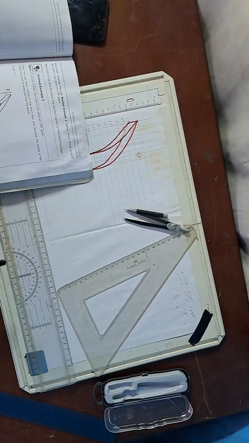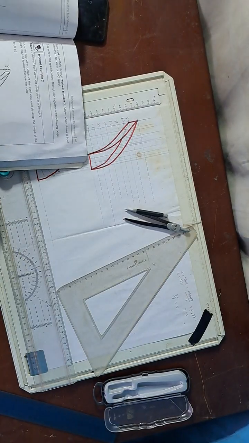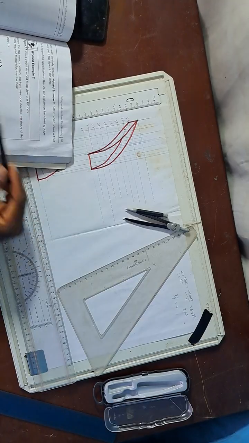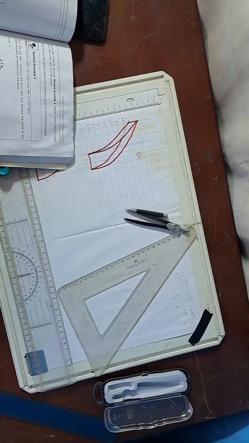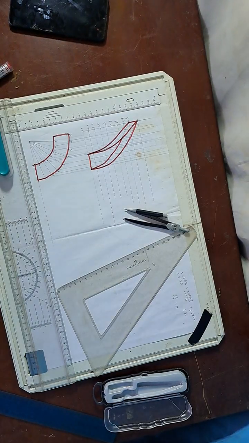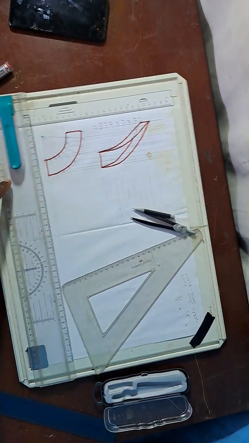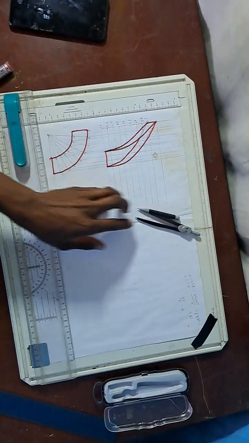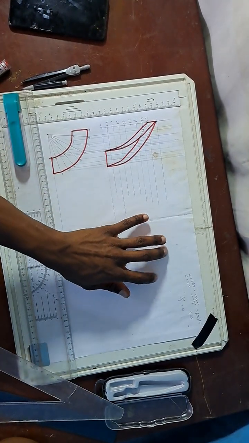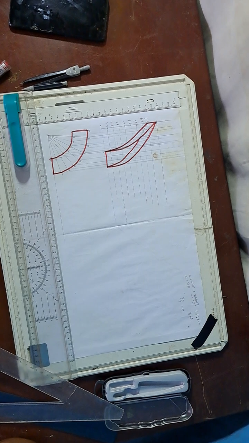So this is the same as our given view here. This is how we draw the given view. Now we need to draw the pattern as they told us to. We need to draw the top view here and the bottom view.